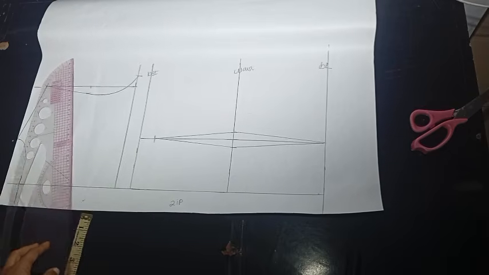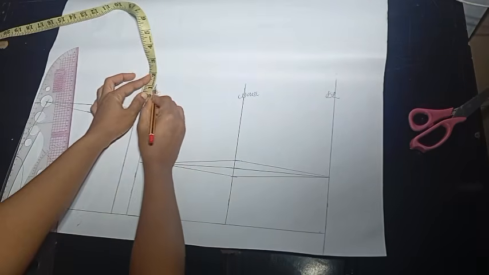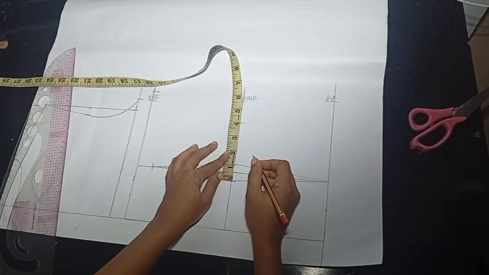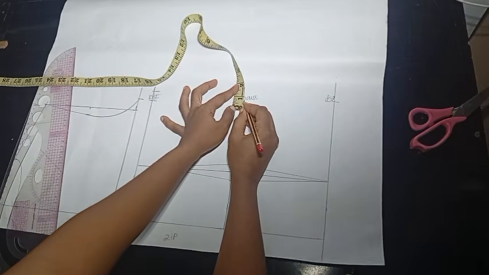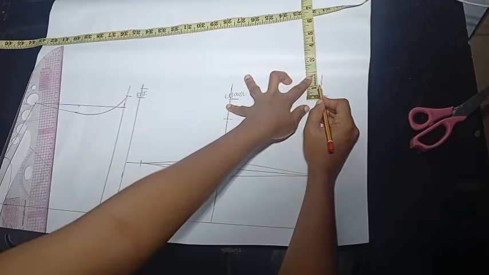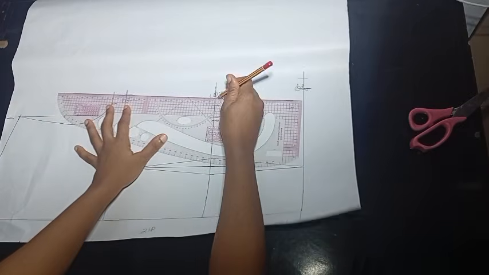You will now want to insert your body measurement. Mark your bust measurement divided by 4 plus your sewing allowance. Mark your waist measurement divided by 4, then pick this dart intake, replace it and add your sewing allowance. Now mark your hip measurement divided by 4 and add your sewing allowance. Place your ruler to connect.